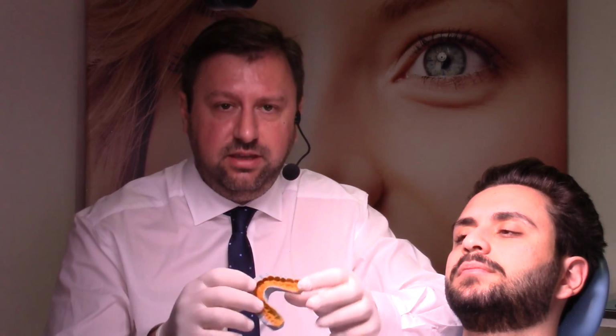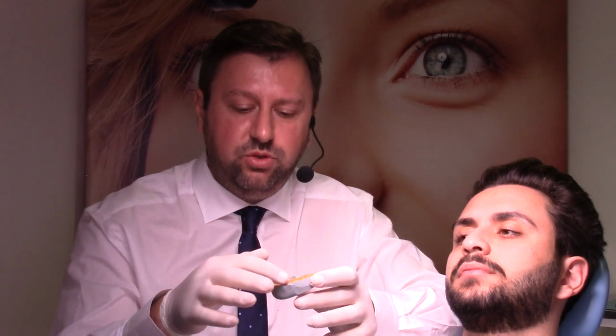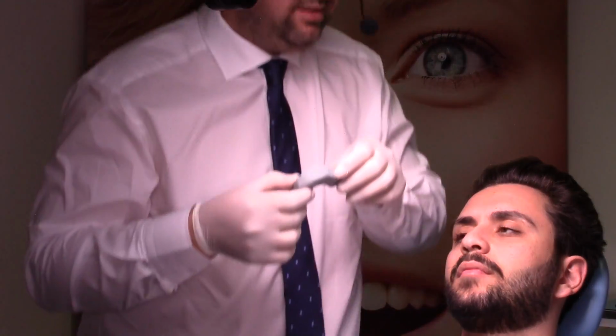And you took the impression on the model with heavy and light. Yes, heavy and light, to be much more precise. And you do all these arcades just to remove the excess of the material after. Yes, exactly. To have a beautiful zenith of the teeth. Okay, good luck. Okay, thank you.